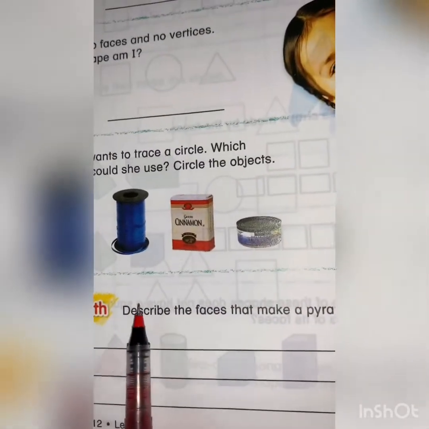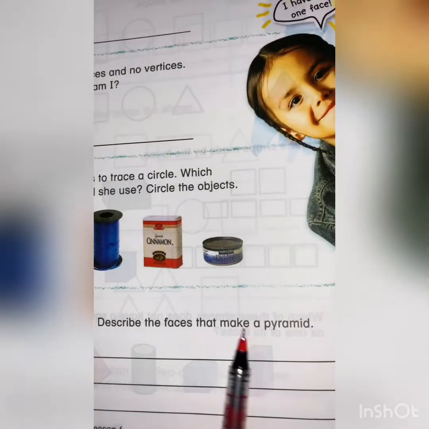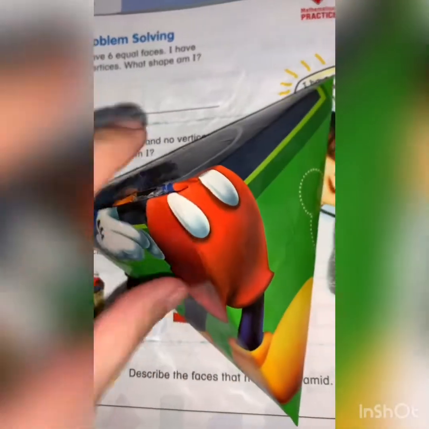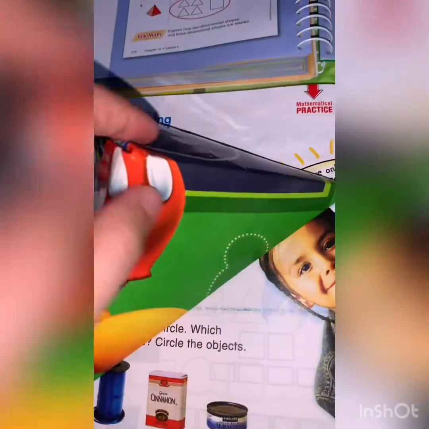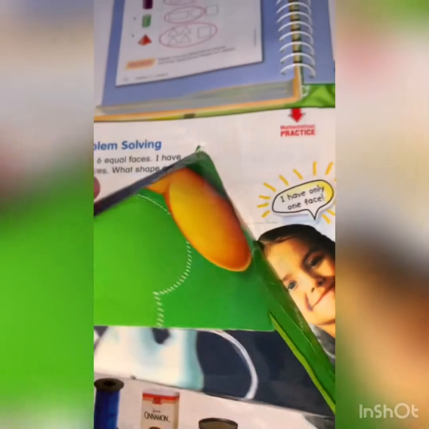Here he wants you to describe the faces that make a pyramid. I want to tell you something. The pyramid is not always the same. For example, the pyramid that I have here has 1, 2, 3, 4 sides, and all of these sides of the pyramid have the shape of a triangle, even the base.